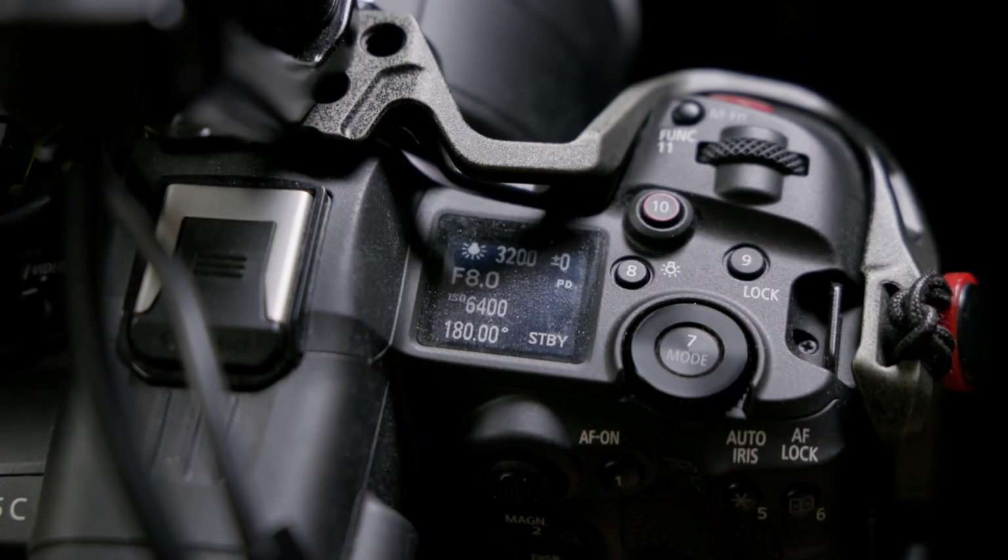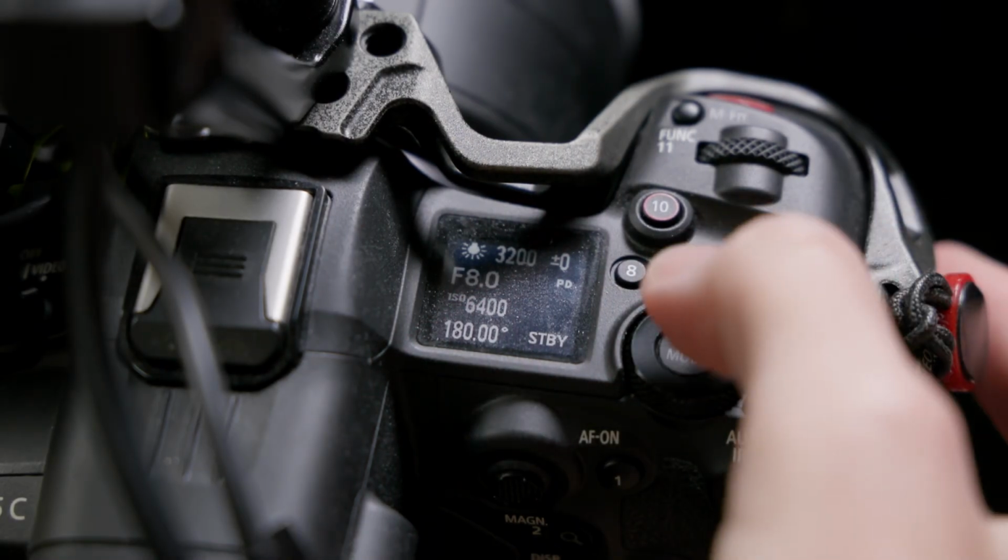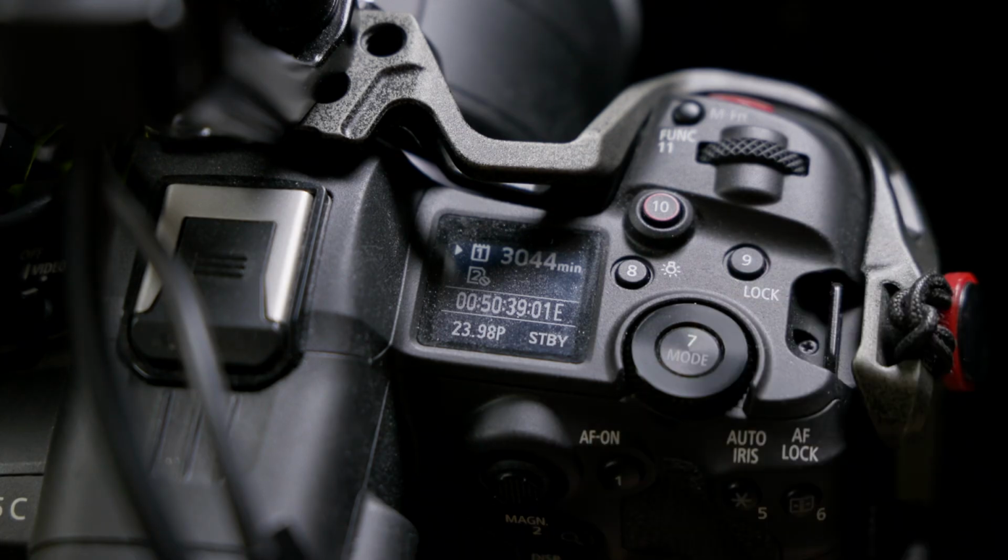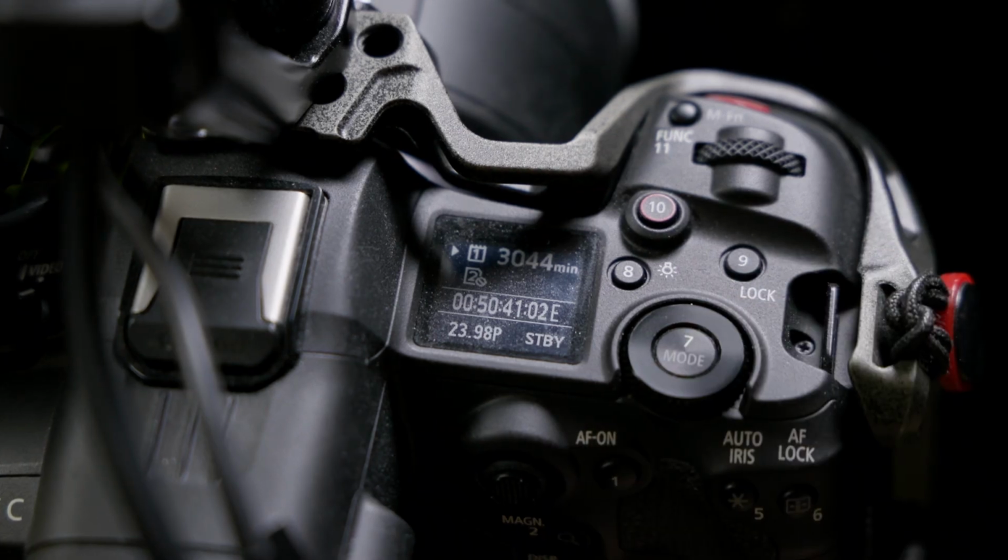Now, in playback mode, no letter is displayed, and the camera does not generate or output a timecode for the clip while it's being played back. In addition to the rear screen, the timecode can also be seen on the R5C's top LCD screen when set to the second screen or display page.